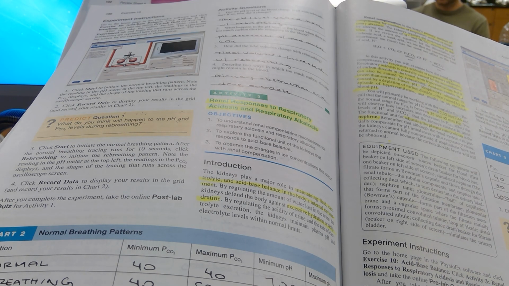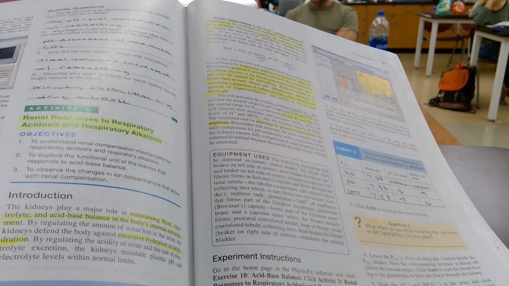Okay. Activity 3, renal responses to respiratory acidosis and respiratory alkalosis. Well, let me just do a quick run through. If it is a respiratory disorder, CO2 is the issue. If it is a respiratory disorder, the respiratory system cannot compensate.